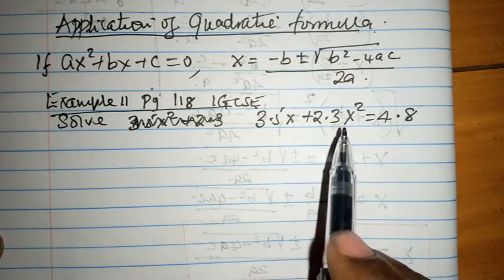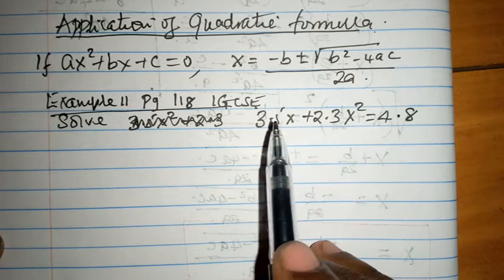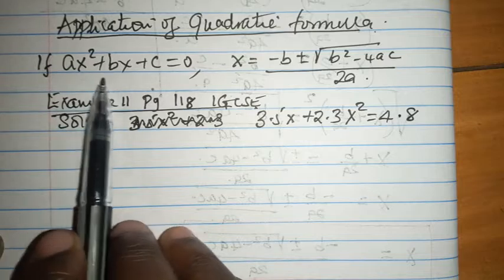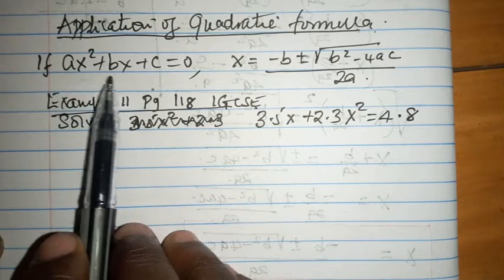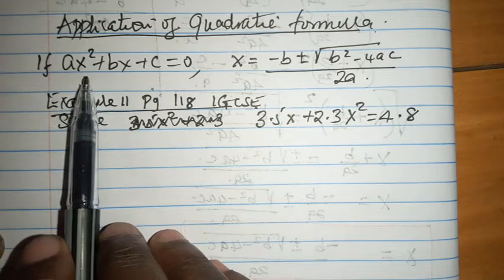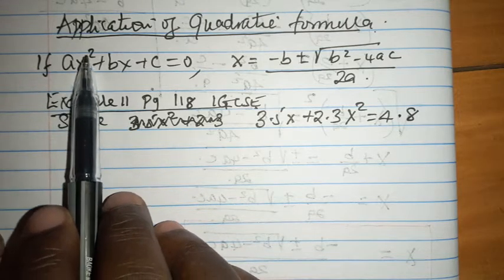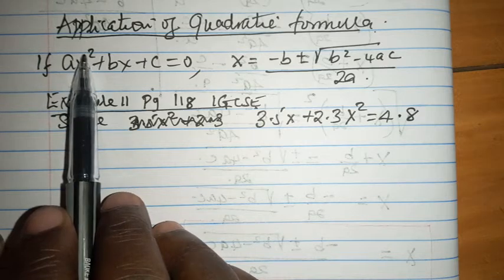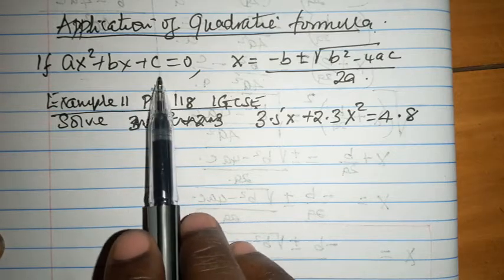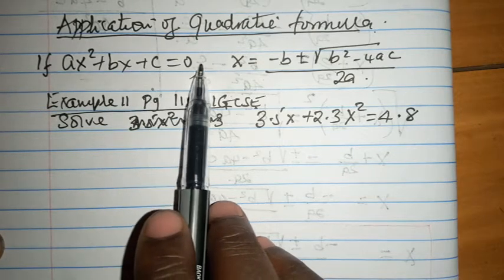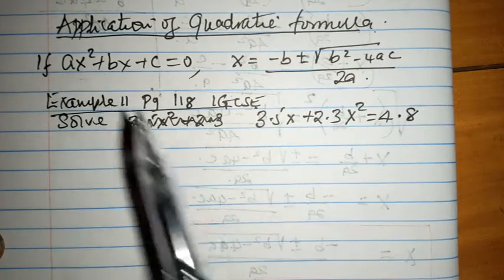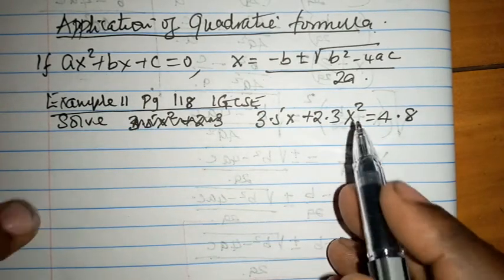The arrangement of the terms is not as in the general form, because the most acceptable arrangement of terms in a quadratic equation is when we start with the highest power, which is power 2, followed by the term that has power 1, followed by the constant, equal to 0. So we just have to rearrange our terms this way.